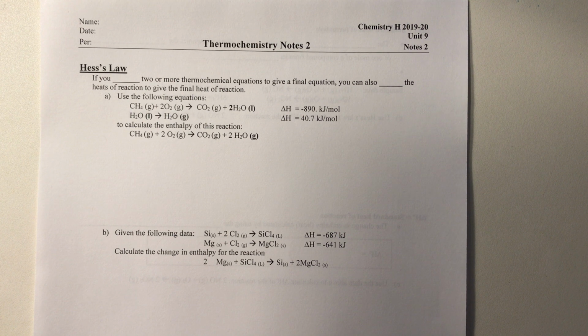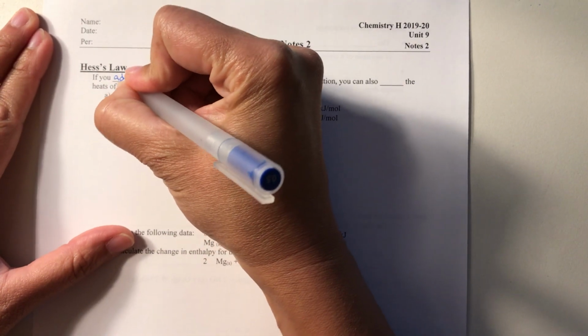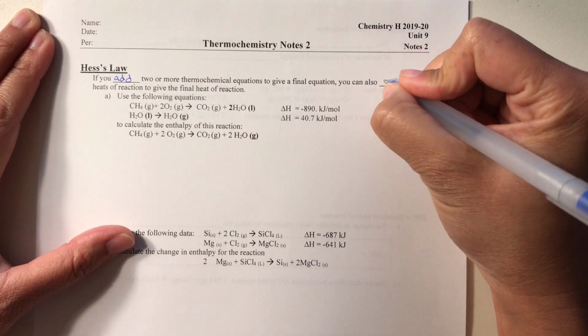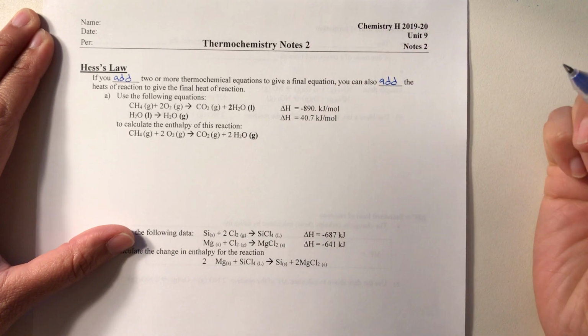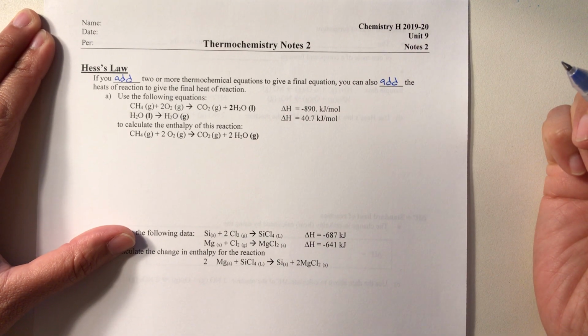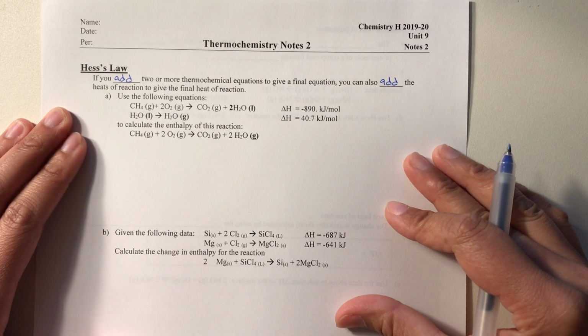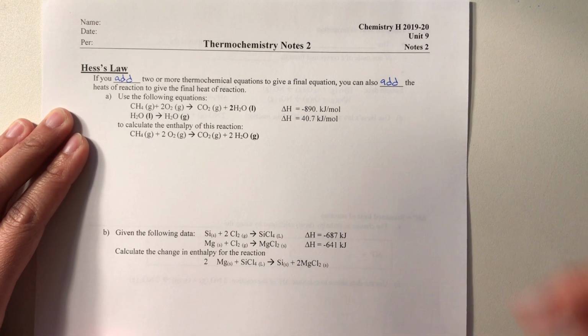All right, so Hess's law is another way to find the heat of reaction. If you add 2 or more thermochemical equations to give a final equation, you can also add the heats of reaction to give a final heat of reaction. So you're taking 2 sort of mini equations and putting them together to find a goal equation. That's what I call it.